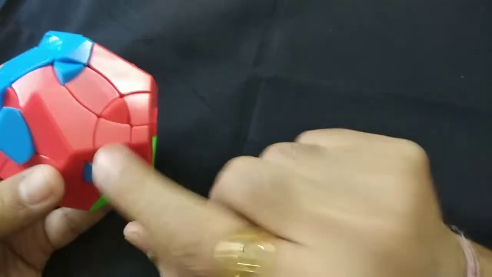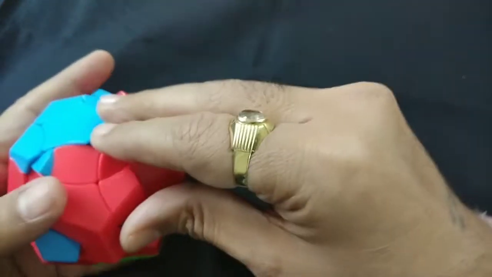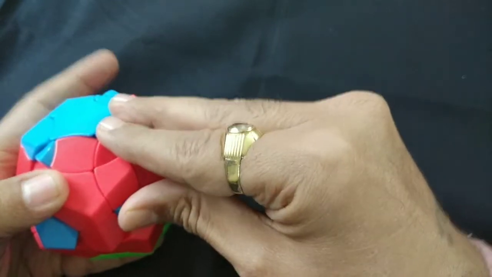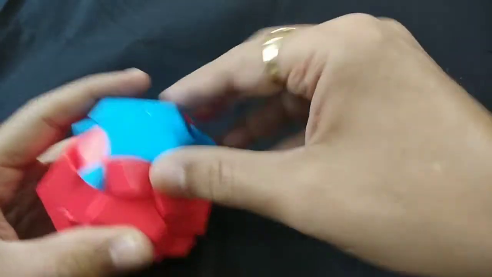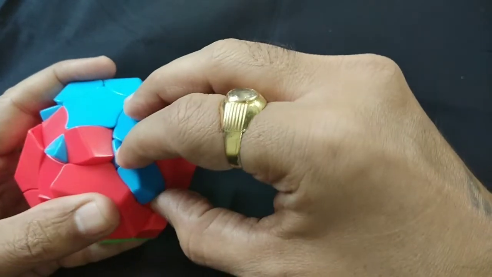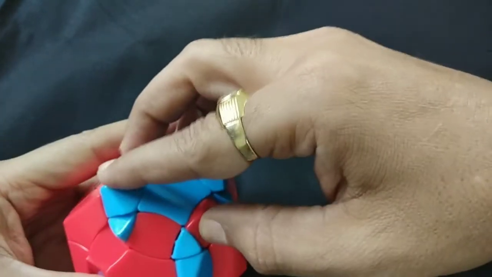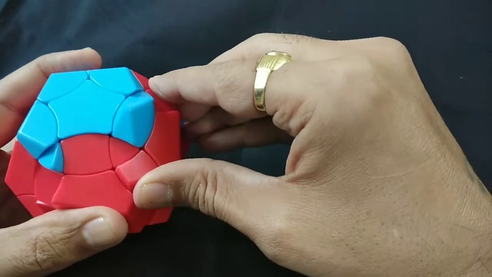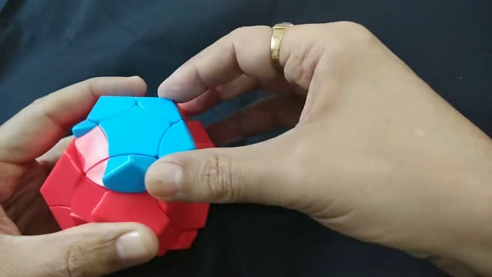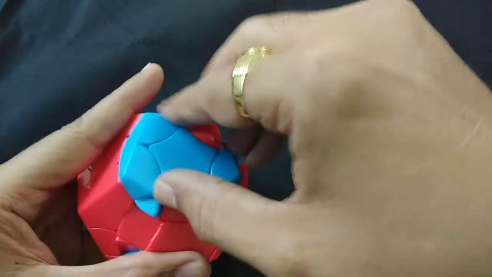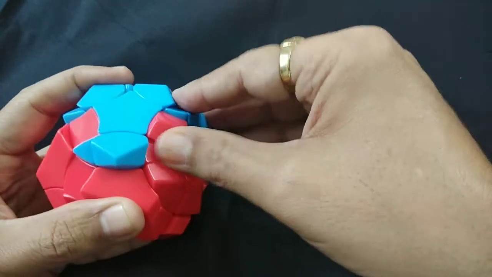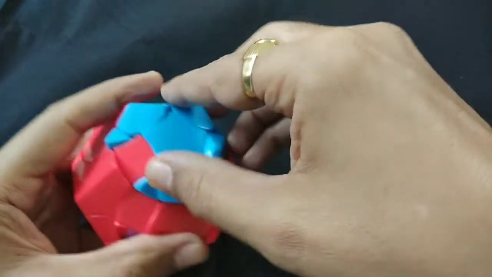Okay, this is fixed. Now we have to fix this. So again, R U R' U' R U R' U' R U R' U'.